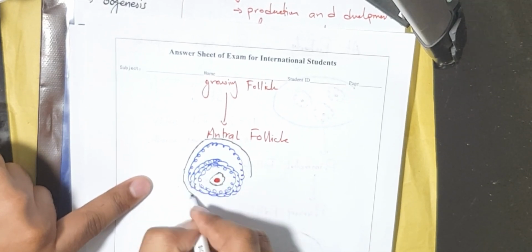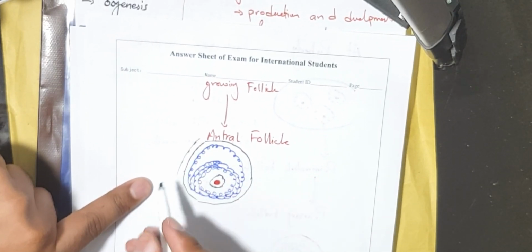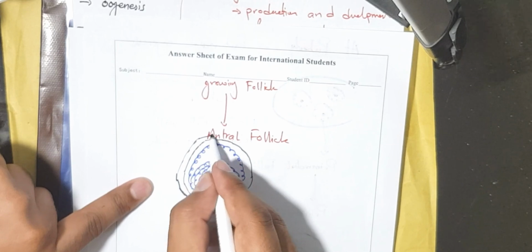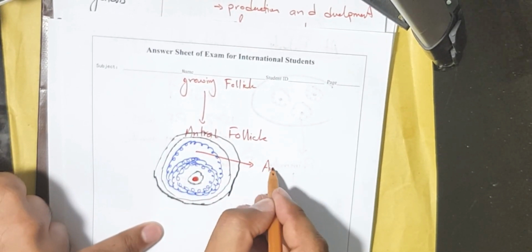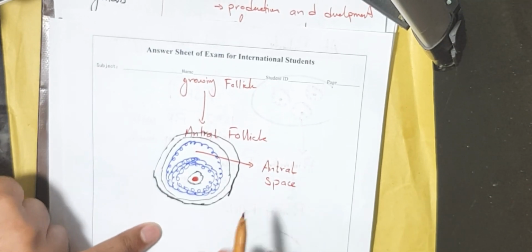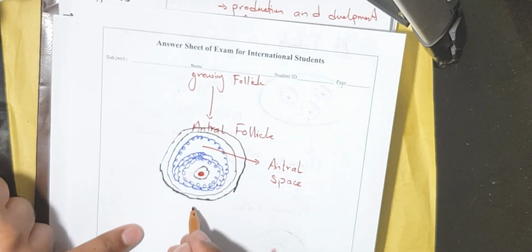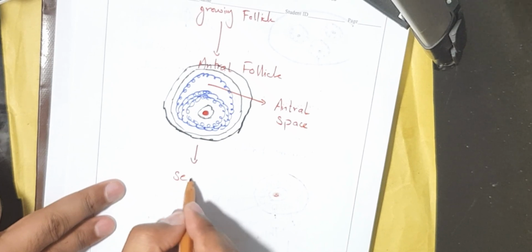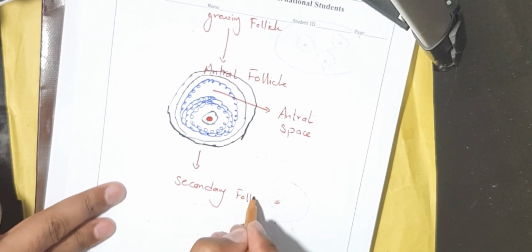This was the granulosa cells, these were the theca interna, this was the theca externa. Now you can see that there is a space formed in between the granulosa cells. This space is known as the antral space. So due to the presence of this space, this follicle is now known as the antral follicle.